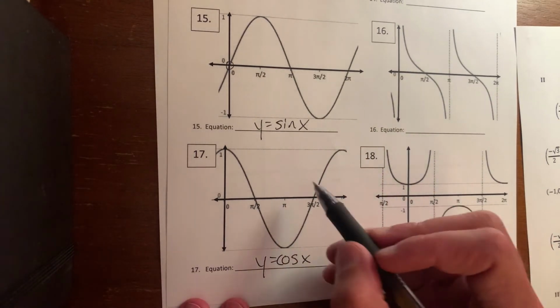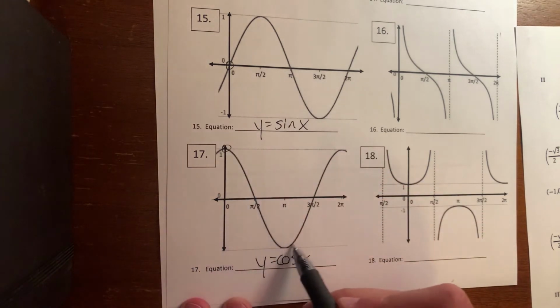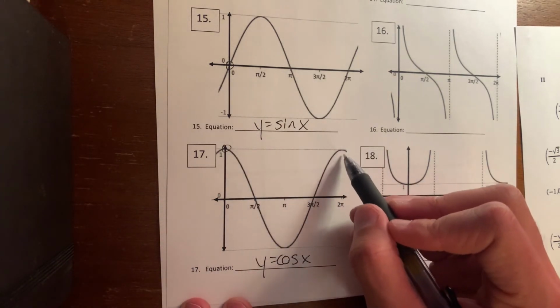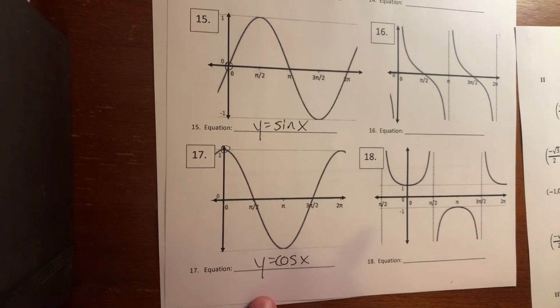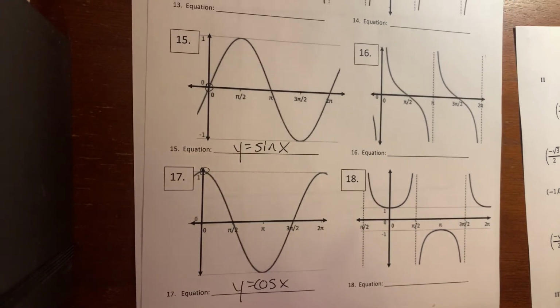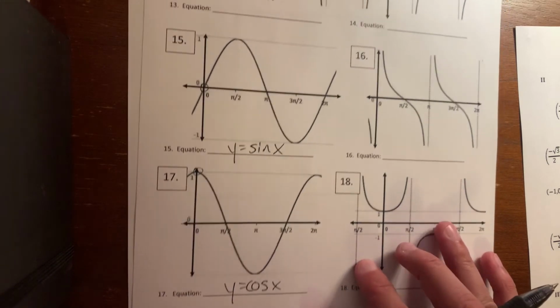This has to be cosine, again, not starting at the origin, but starting at 1, and then going down, going back up, and taking 2 pi to make, again, one full cycle. But that is a continuous wave, similar to sine, just starting in a different place, having a different y-intercept, okay? All right, so got my 2 basic ones out of the way.